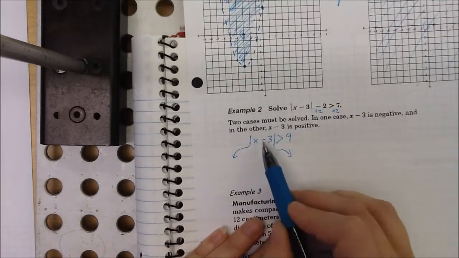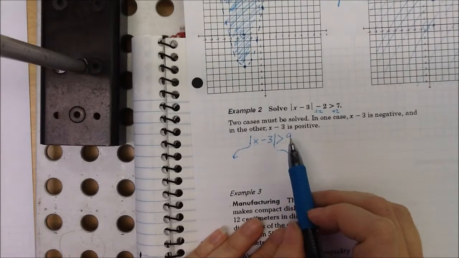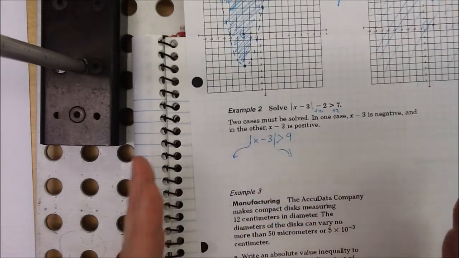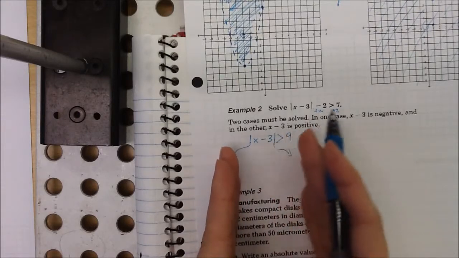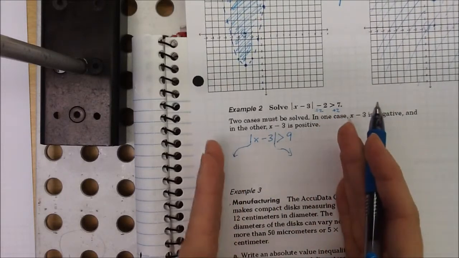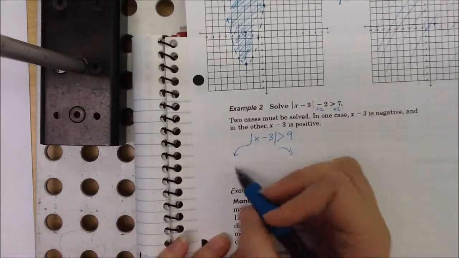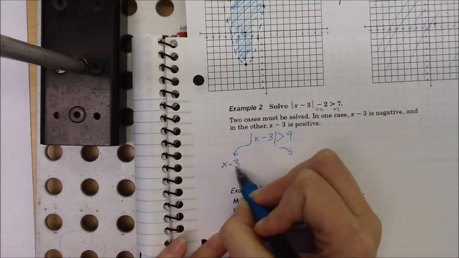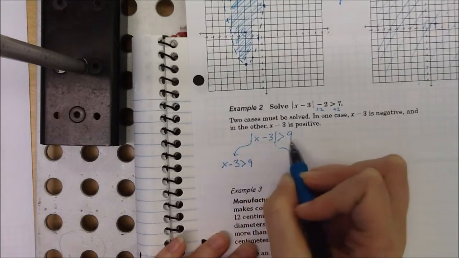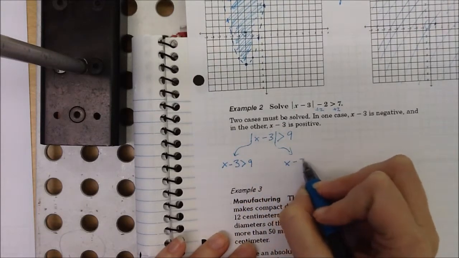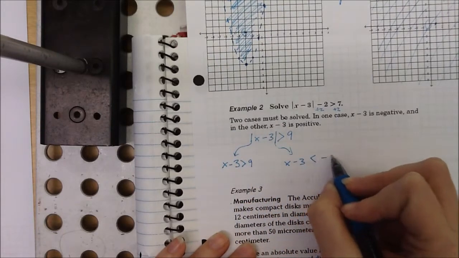The deal is, if the absolute value is greater than 9, that means the number inside there is more than 9 steps away from 0. So it's either greater than positive 9 or less than negative 9. So we set up the 2 cases to be either x minus 3 is greater than 9, just like it says, or x minus 3 is less than negative 9.